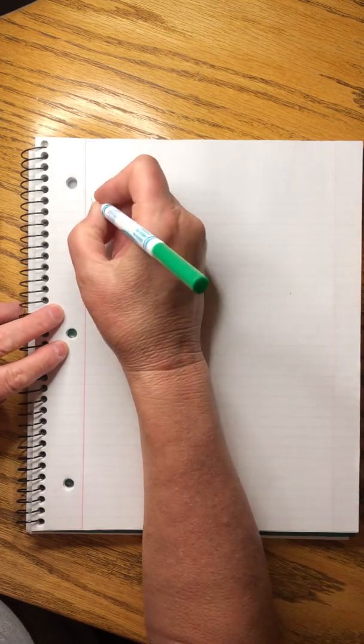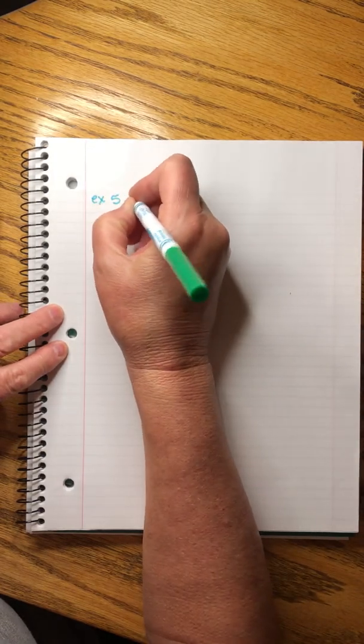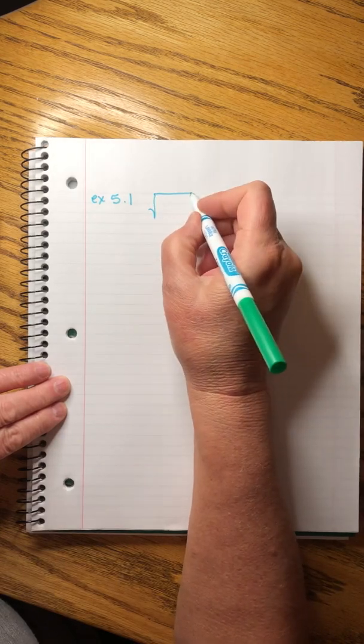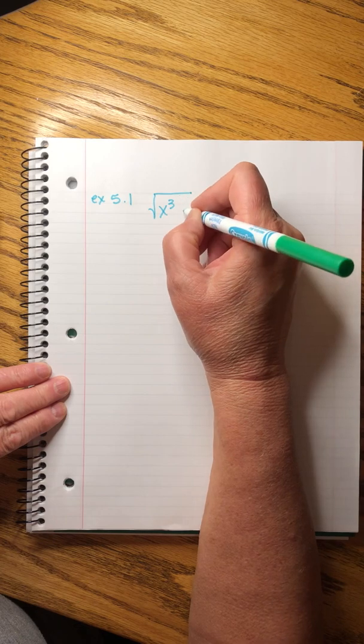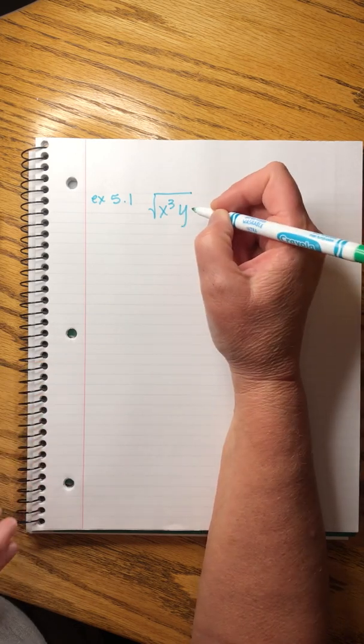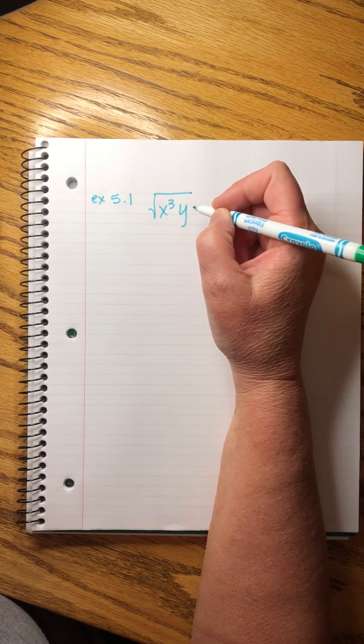Okay, so let's put this little pup in action, but first we're going to make it extra messy because we're going to write these in radicals.